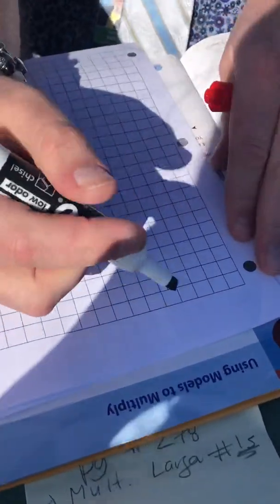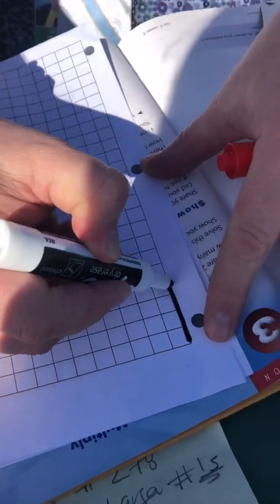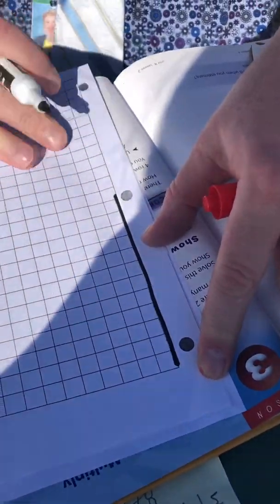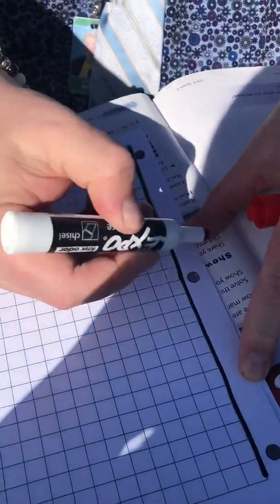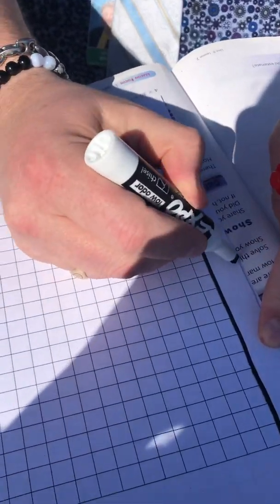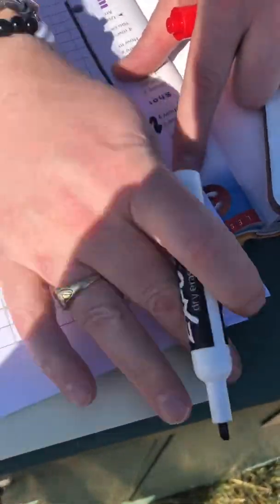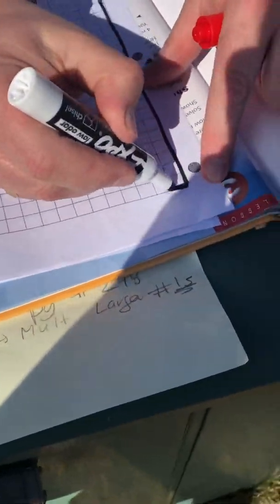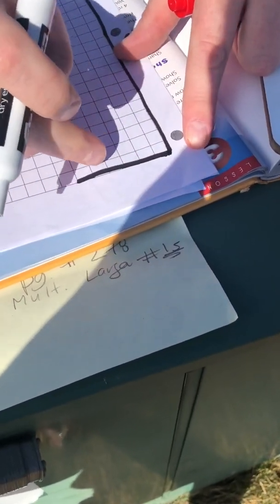Now this graph paper I know already is 24. So we're going to go all the way down and make our rectangle, because one side is going to be 24 right here, and then over this way is going to be 6. 1, 2, 3, 4, 5, 6.